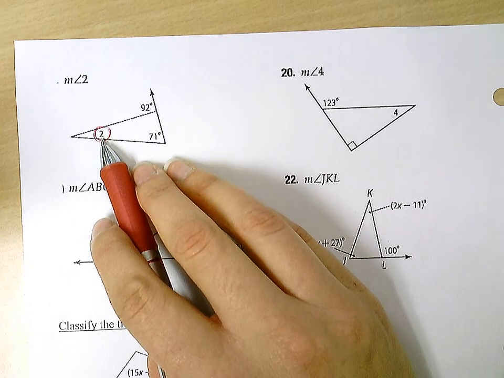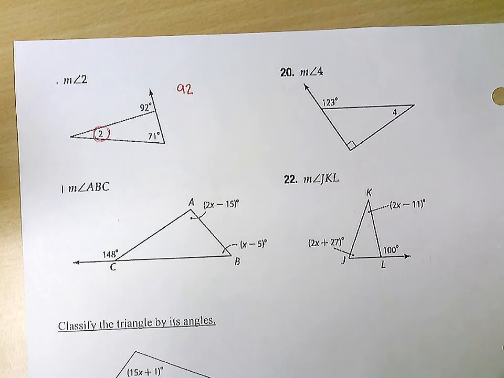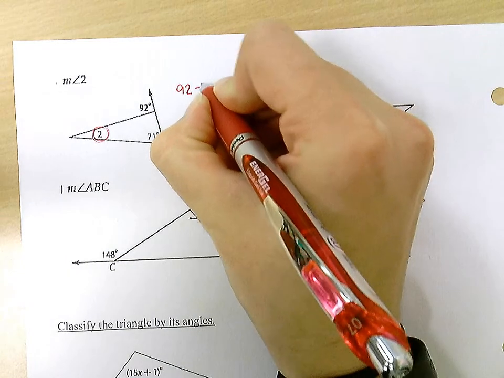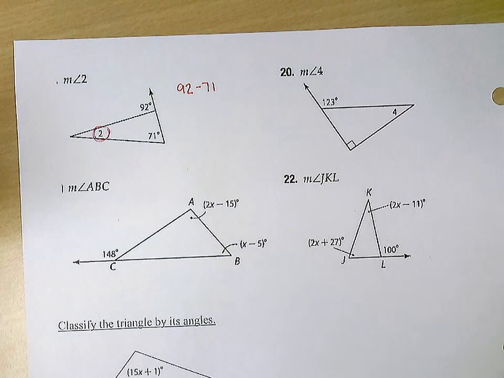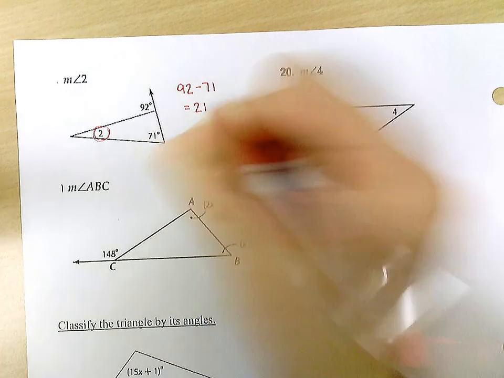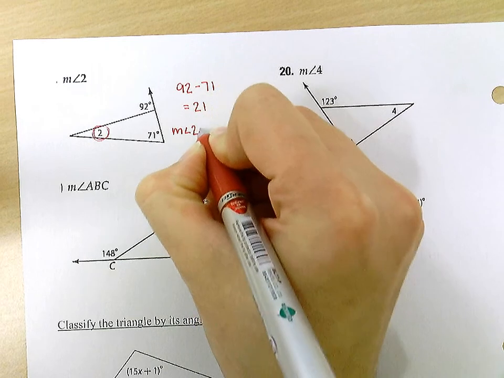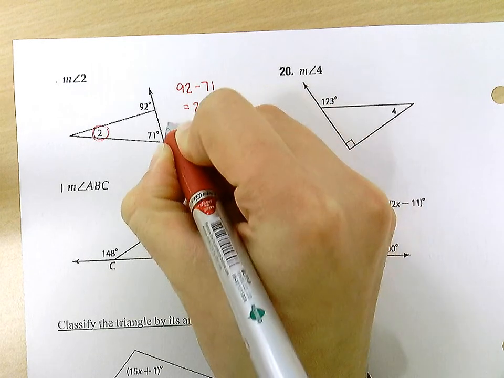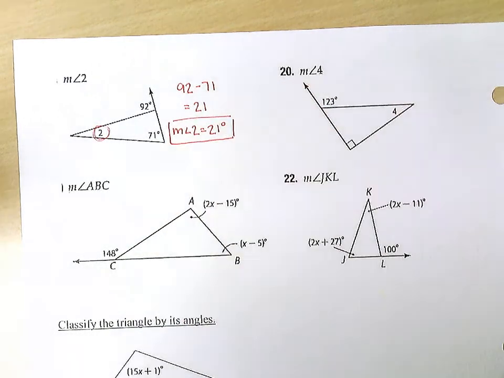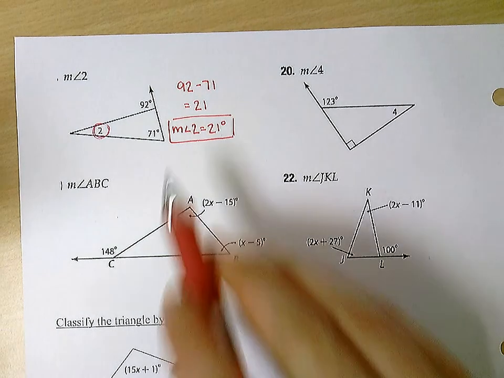You can subtract. Okay, so you can take your exterior angle of 92 and subtract one of your remote interiors to get the other remote interior angle. Okay, so the measure of angle 2 would be 21 degrees. Okay, questions on this one?